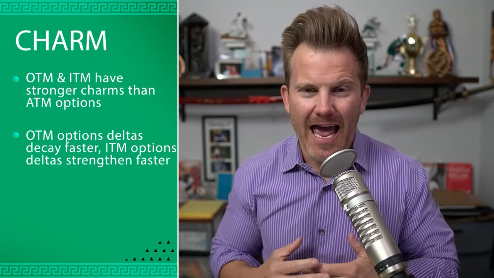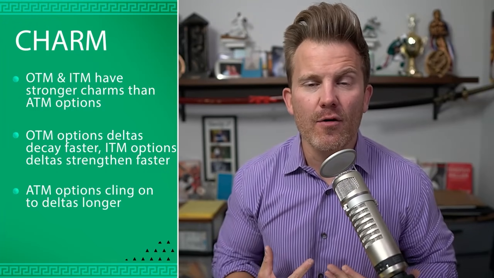They have stronger charms on the out-of-the-money side, on the in-the-money side. At the money options typically have weaker charms. They cling on to their deltas for a longer period of time. Those deltas don't decay like they might if they were out of the money or strengthen like they might if they were in the money.